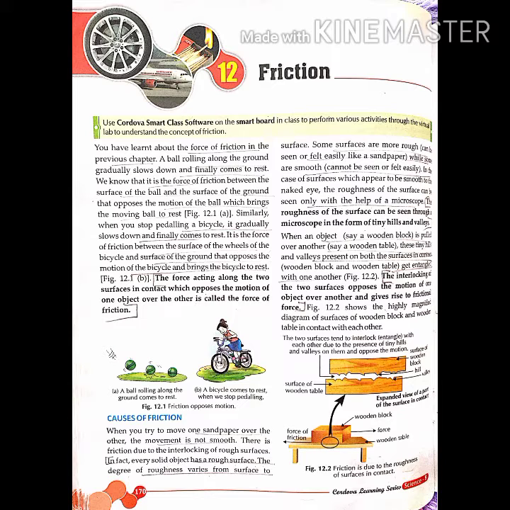Now chapter 12 is friction. This friction is related to force. Okay, pressure, force and friction, these all three terms are related to each other. So let's start chapter number 12, friction, page number 170.